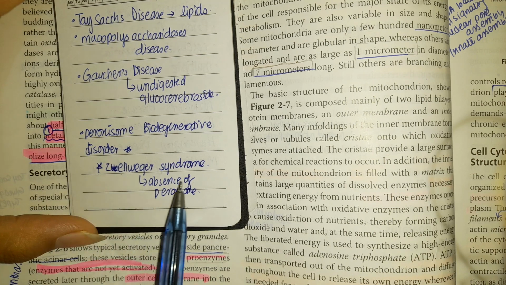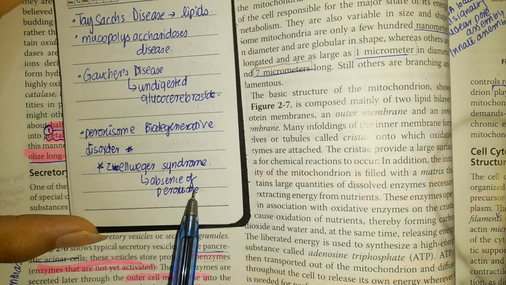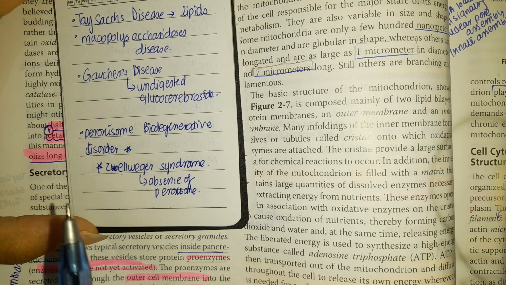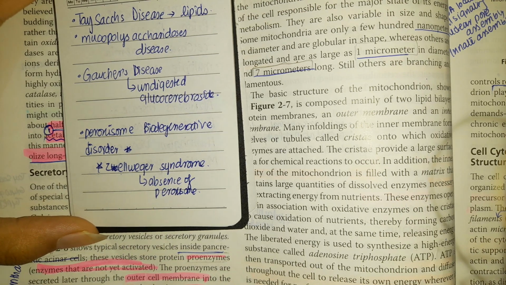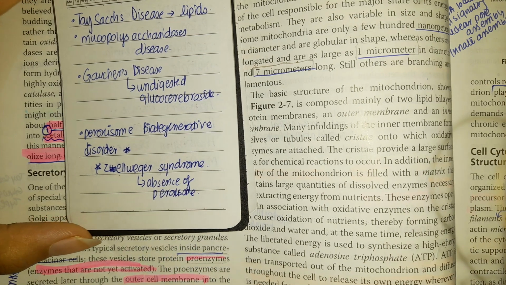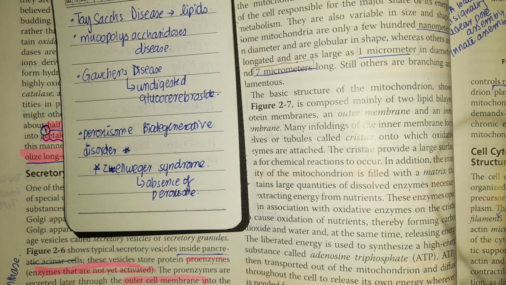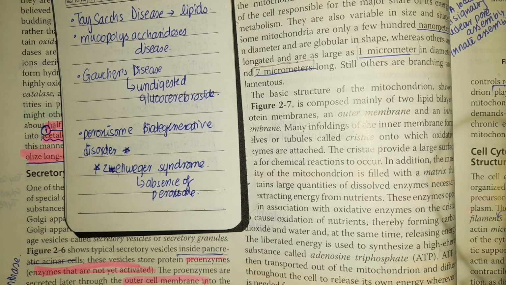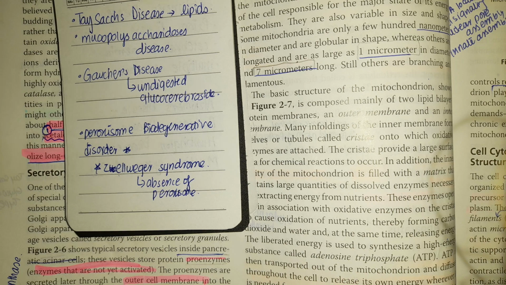This Zellweger syndrome is characterized by the absence of the peroxisomes, and now the oxygen and hydrogen ions are not converted into H2O2 and then oxygen and water. And in this way, the oxygen and hydrogen are converted into reactive oxygen species, which are very harmful to the body.